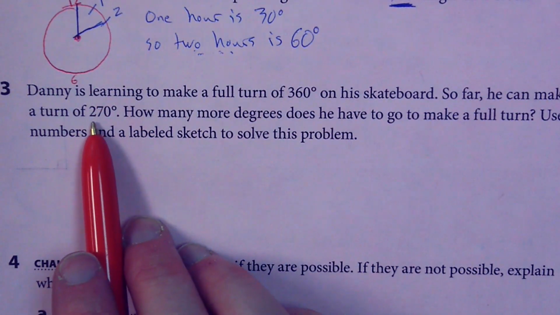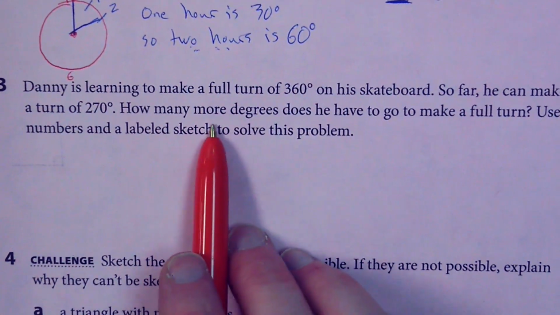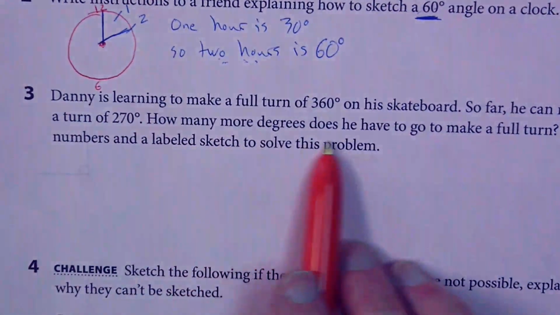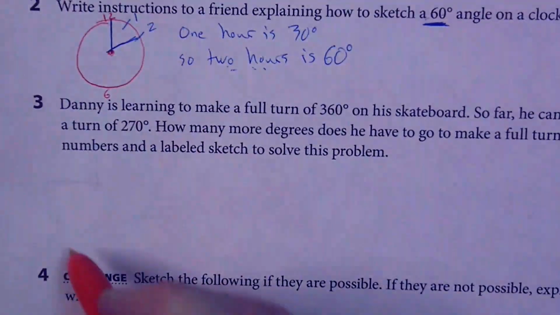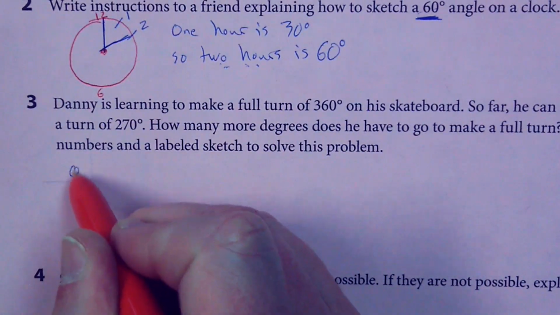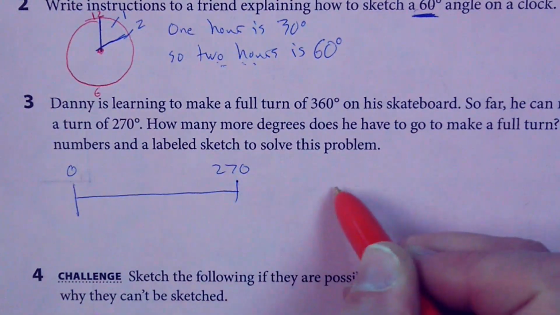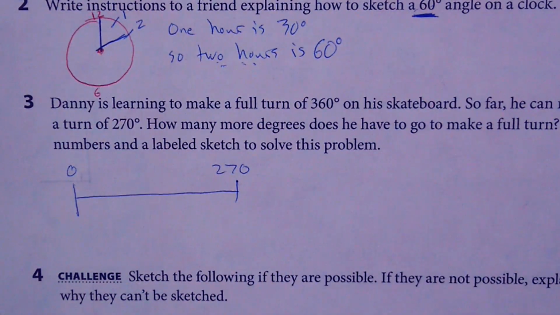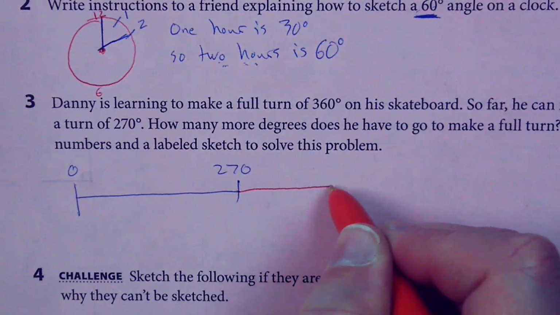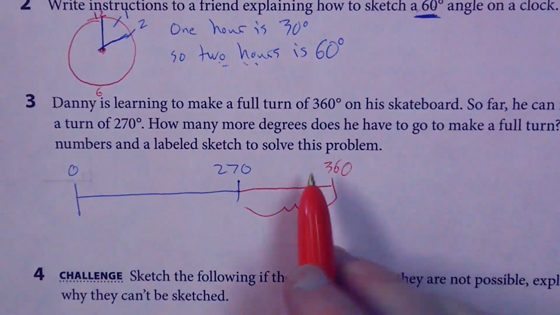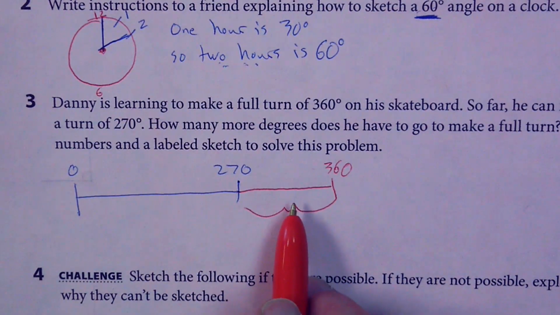So he's not quite to a full turn, but when you say how many more degrees does he need to get to make a full turn? It says use numbers, labeled sketches to solve your problem. So we could even use a number line. We could start at 0. He gets to 270. The question would be, how far, maybe I'll put it in red, does he need to go to get to 360? So we're measuring this bit right here.